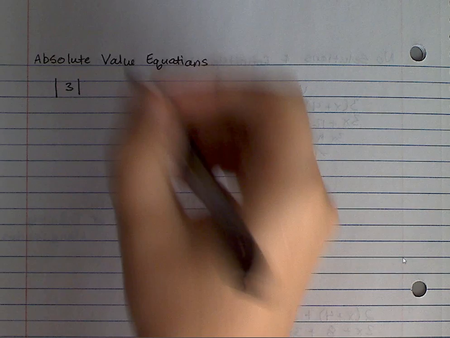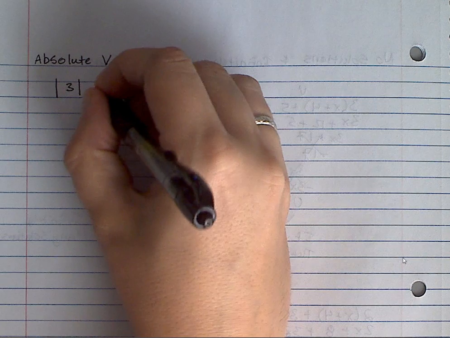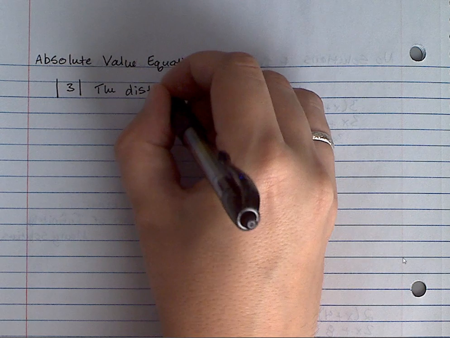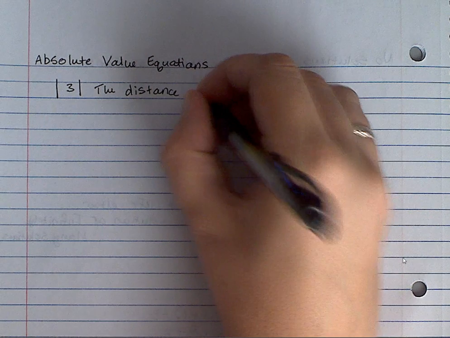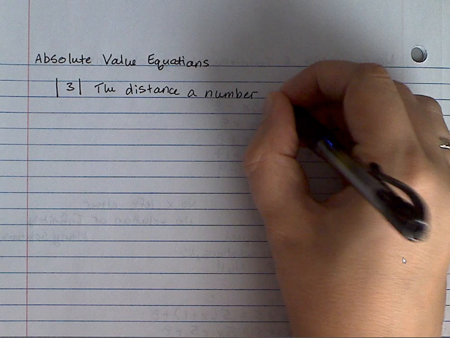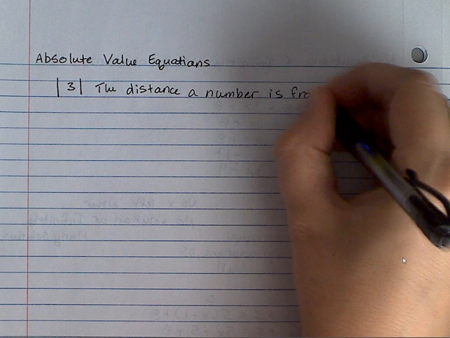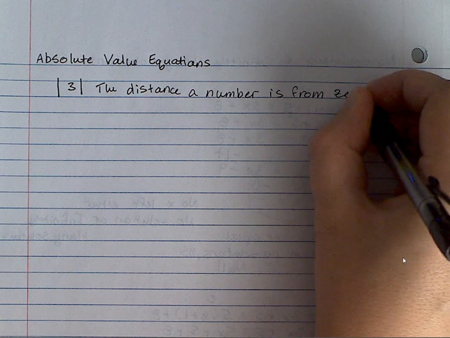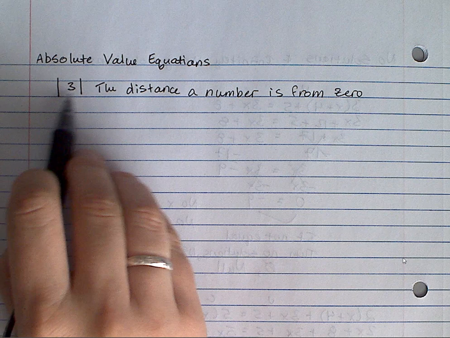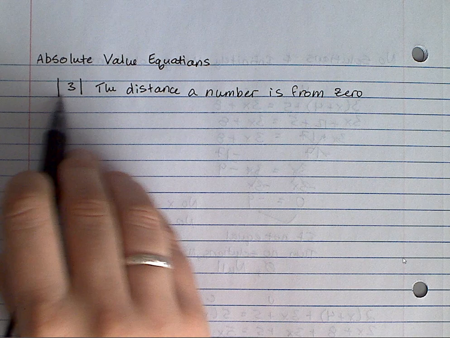So absolute value is the distance a number is from 0. So the absolute value of 3 is how many units, or how many bops, away from 0 3 is.